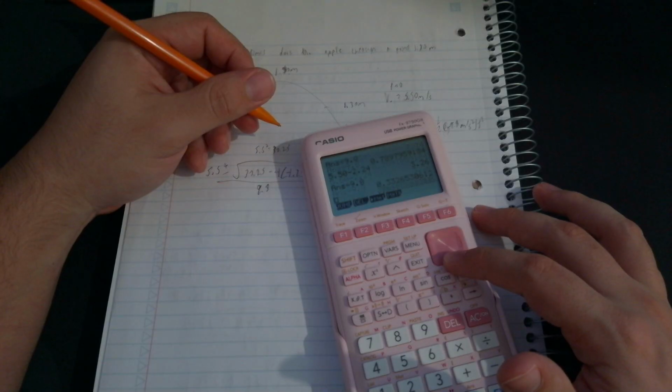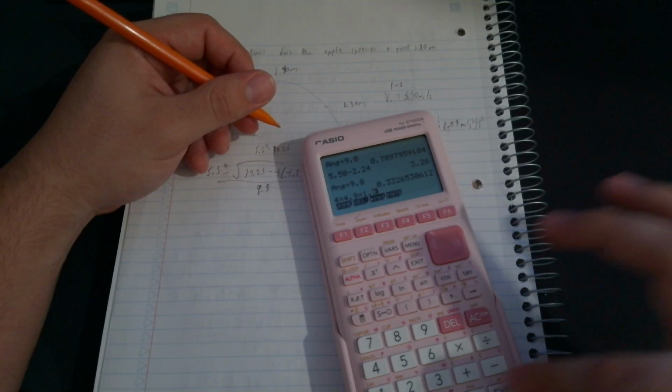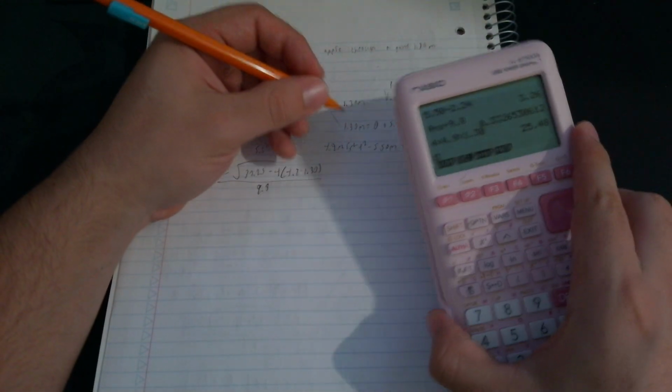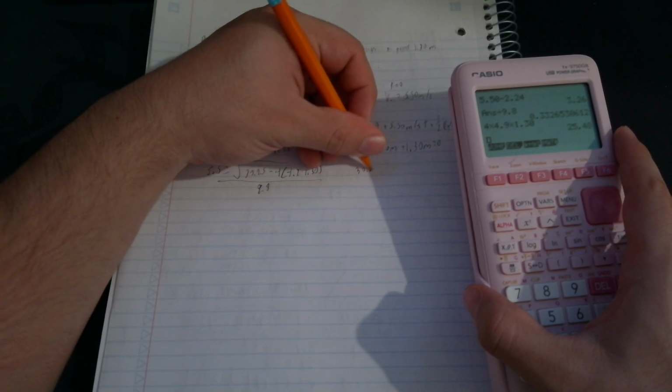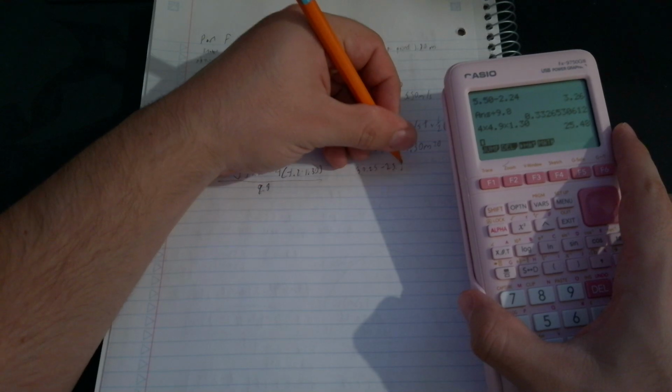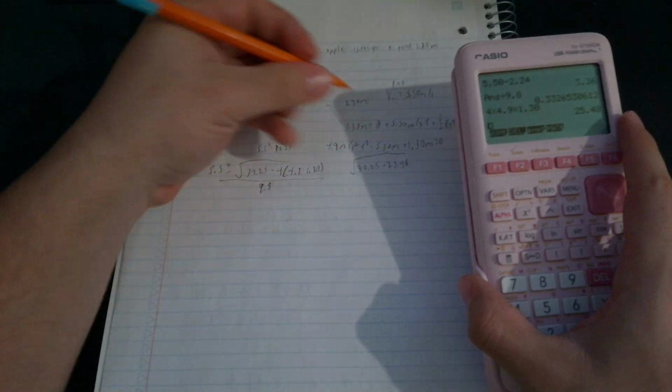Let me do that again. 4 times 4.9 times 1.3 gives us a much better number that makes a lot more sense, which is 25.48. So 30.25 minus 25.48, because we definitely should not have gotten negative last time, and that's why I was really confused.